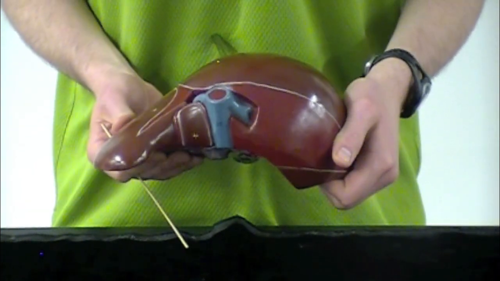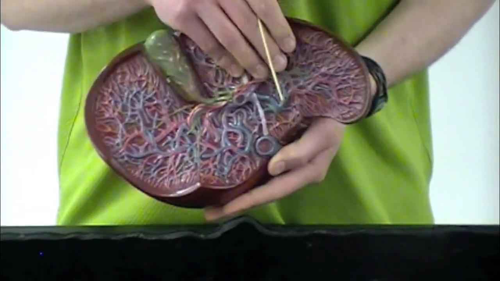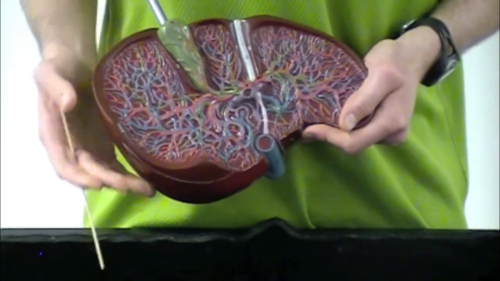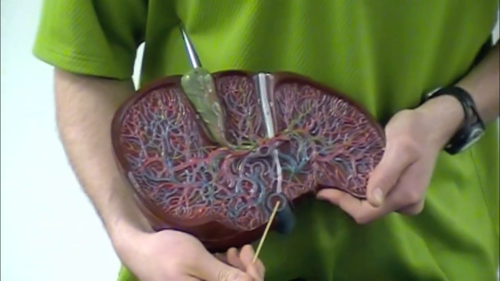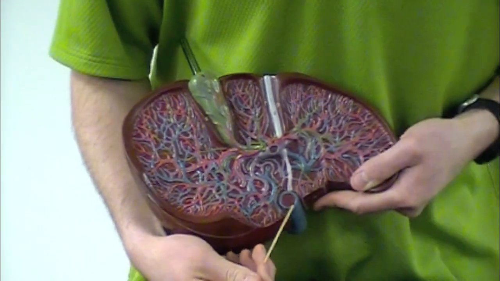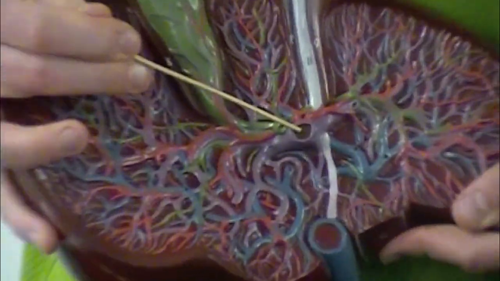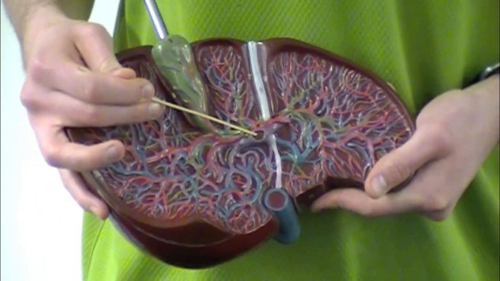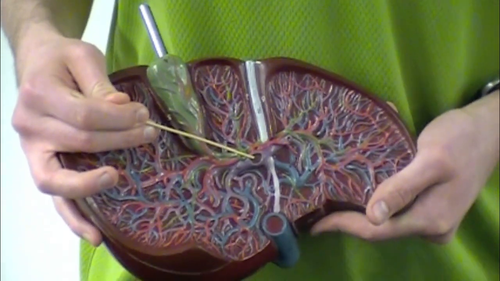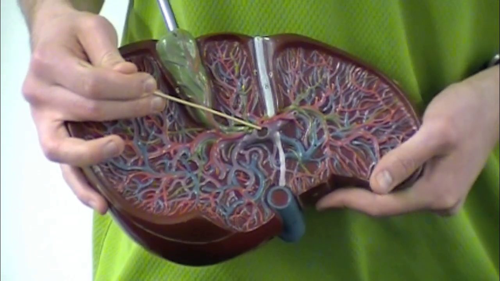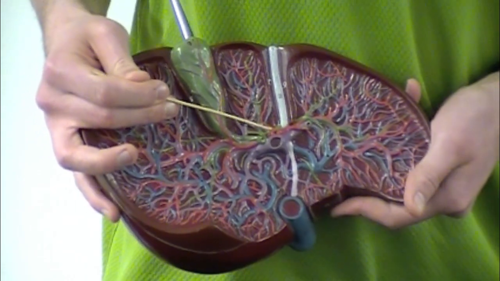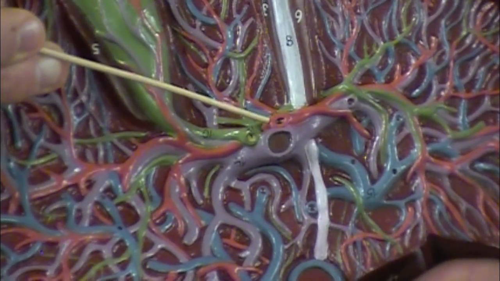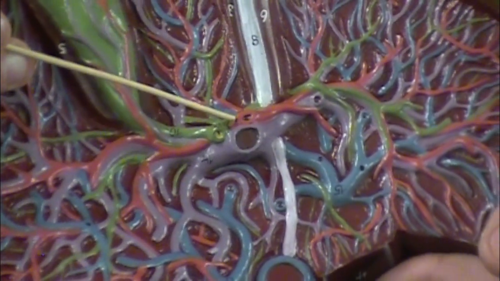Okay, so now I'm going to flip the model up. So now they've cut away large sections of the liver, so we can see inside here. Here's our inferior vena cava still. This is going to be our hepatic portal vein, and this is going to bring blood from the intestines and other parts of the abdominal cavity up to the liver to get filtered. This is going to be our hepatic artery, bringing blood to the liver so that the liver is oxygenated, just like any other organ in the body.